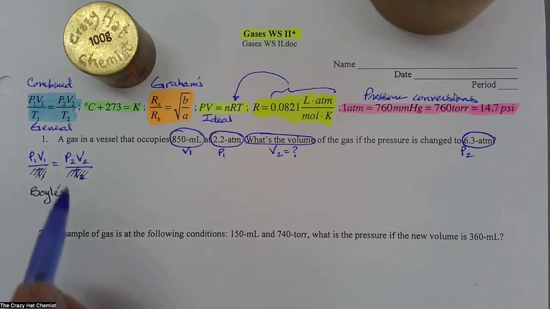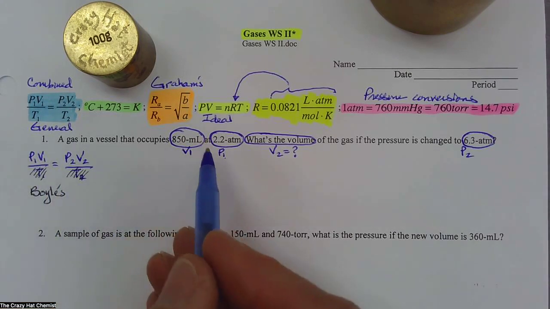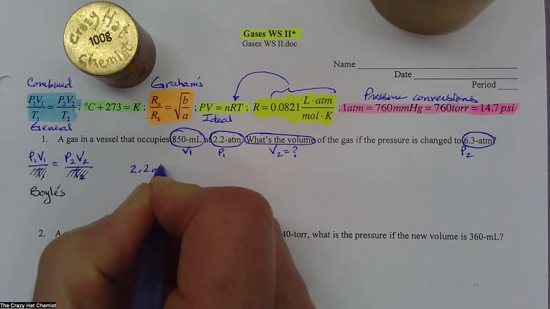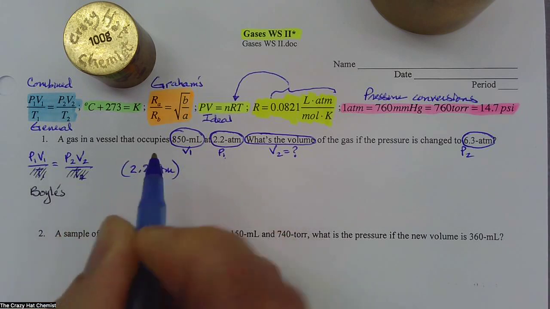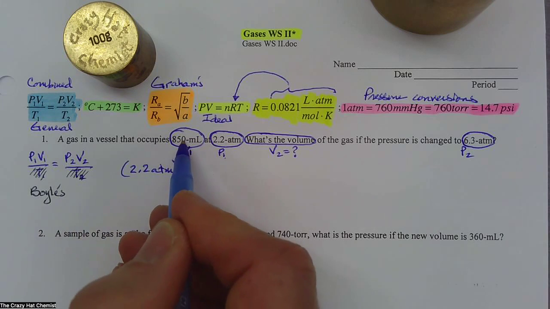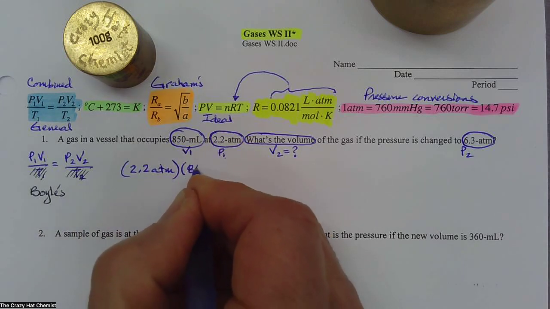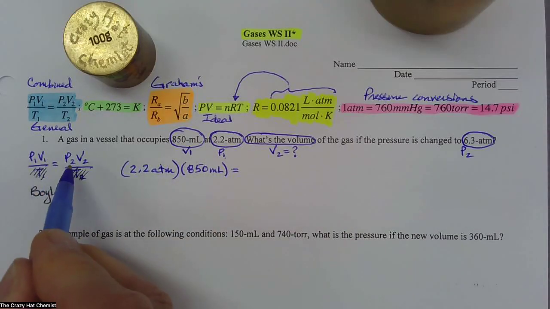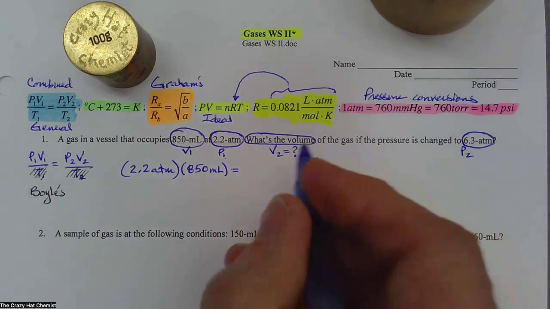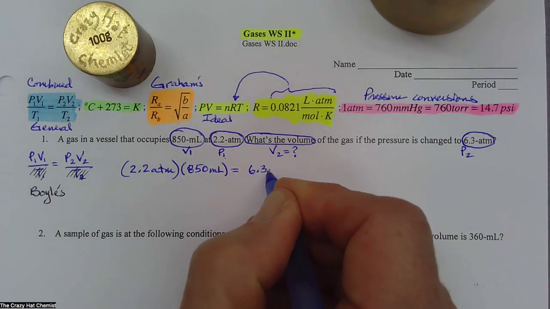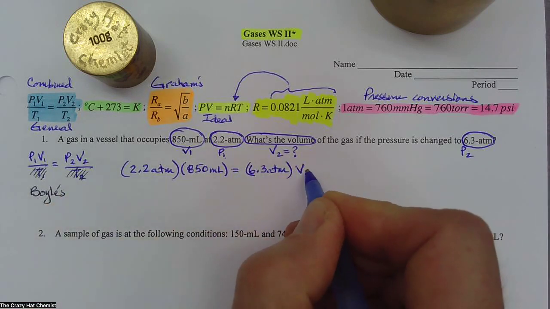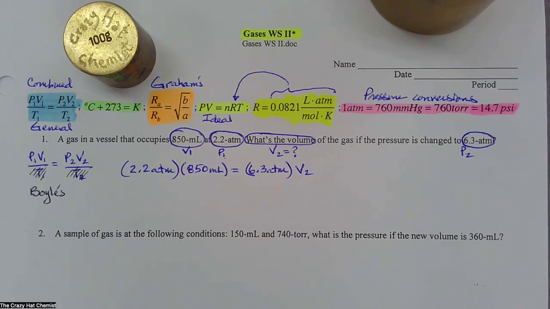So what we're going to do is plug directly into P1 V1. We're going to find where our P1 is. That's 2.2 atmospheres, 2.2 ATM. And then I'm going to plug into here, and that's V1. The V1 is 850 milliliters, and that is equal to P2. The P2 is 6.3 ATM. And then V2 is what we're solving for.